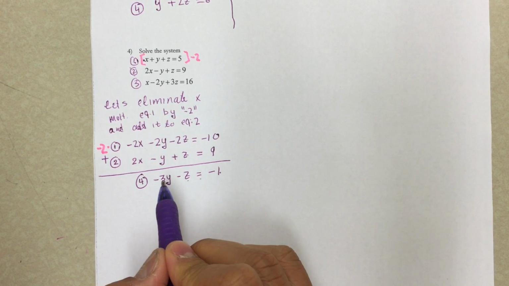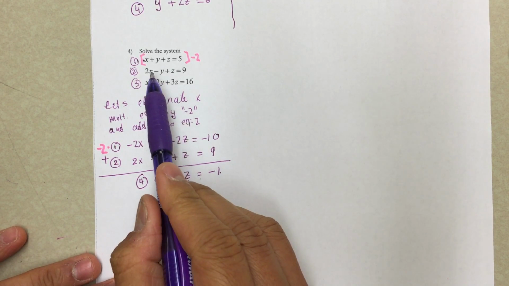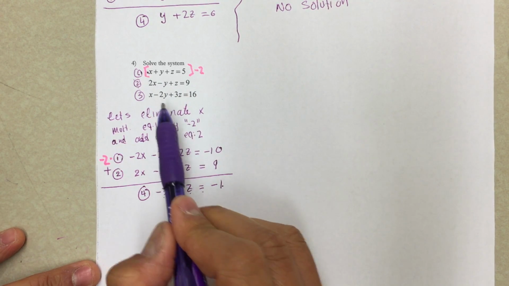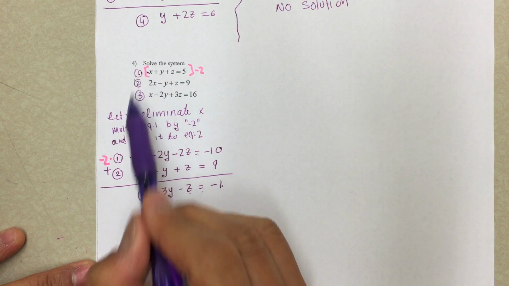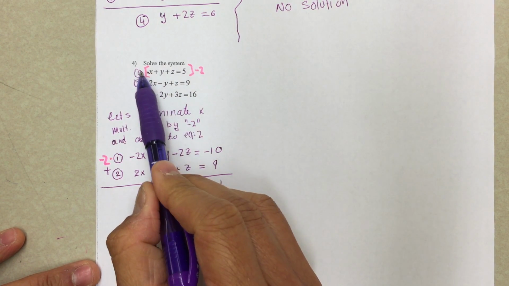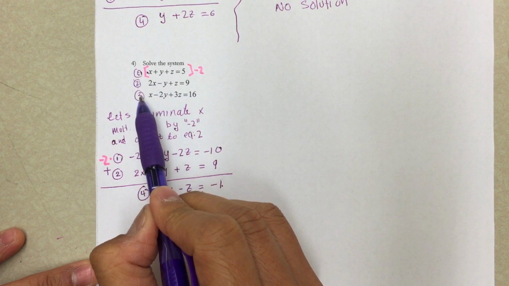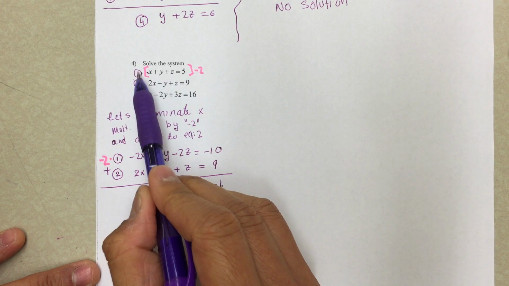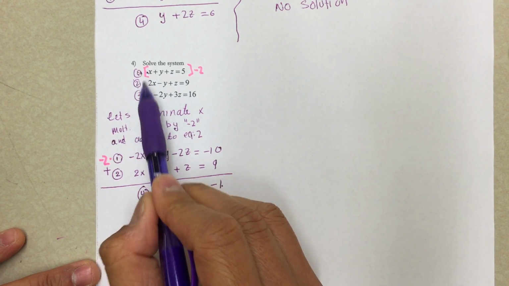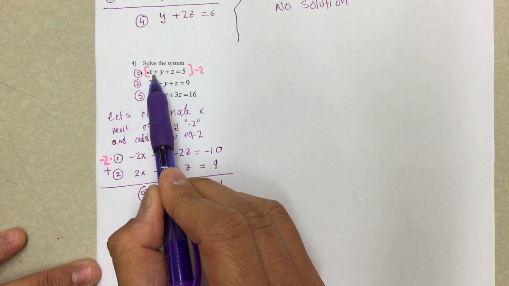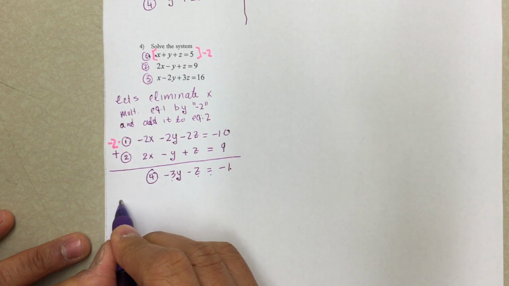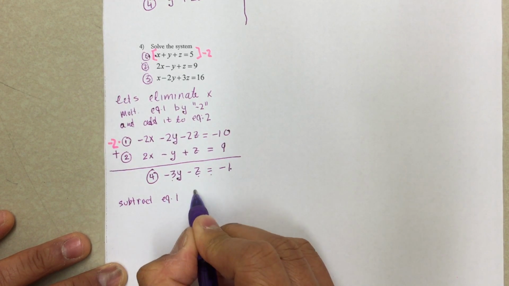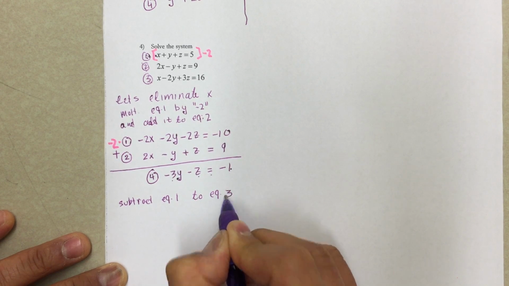So I have to continue this process by combining 2 of the 3 equations together to try to eliminate x again. But I can't use 1 and 2 because I used them already. So I can use 1 and 3 if I want to, the original 1 and 3. As you can see, the original 1 and 3 work out pretty well, because if I subtract them, then the x would disappear. So that's what I'm going to do. Subtract equation 1 from equation number 3.